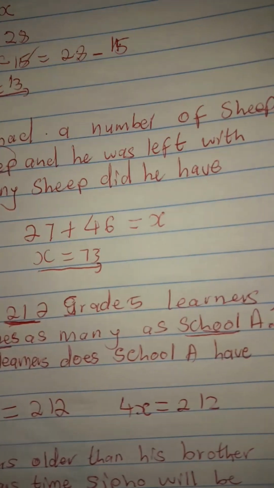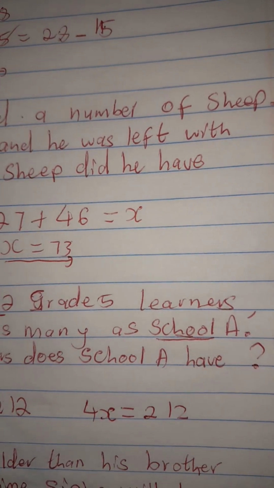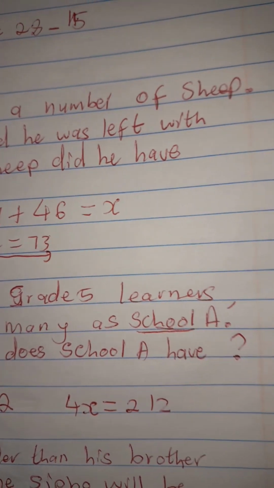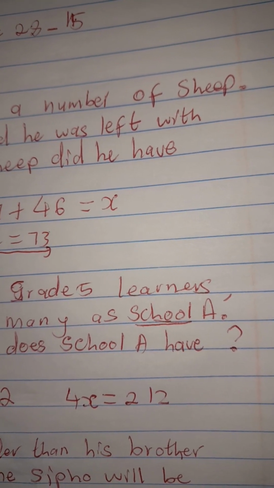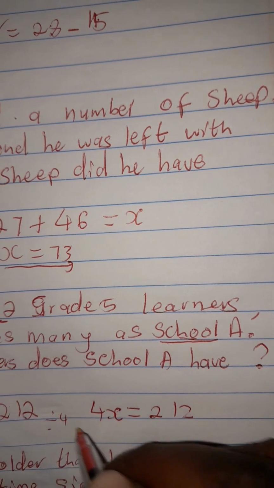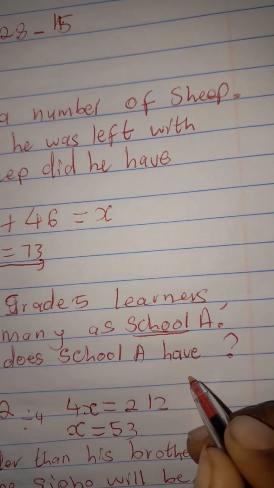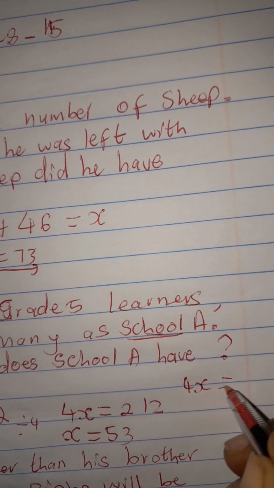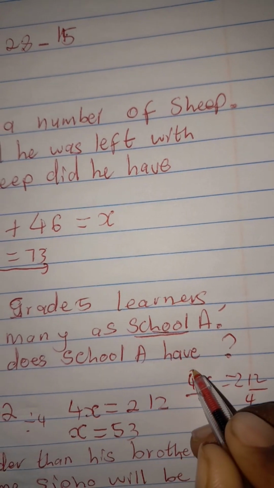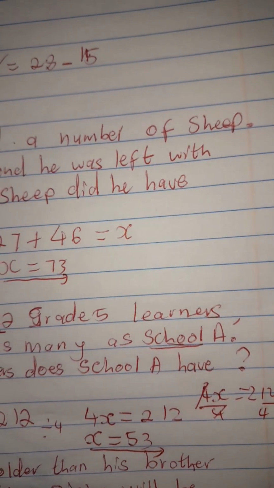We will then have to divide, because remember we're working with multiplication. The inverse of it is that we have to divide both sides by 4. So 212 divided by 4, what is that? That's 53. So if we divide both sides by 4, we get X as 53. 4X equals 212, divided by 4, divided by 4. So X equals 53.